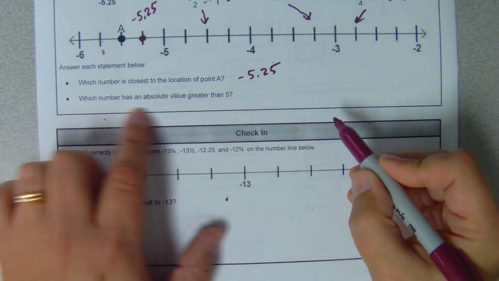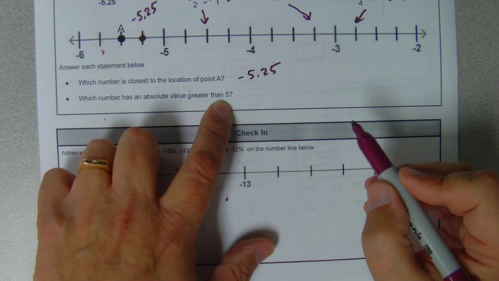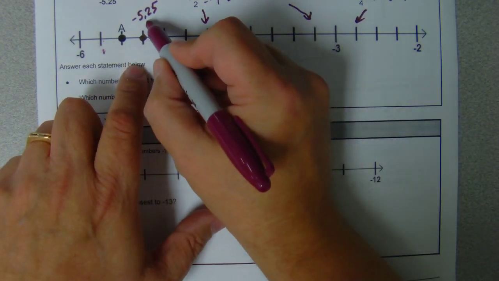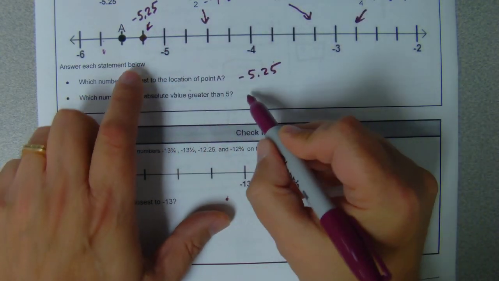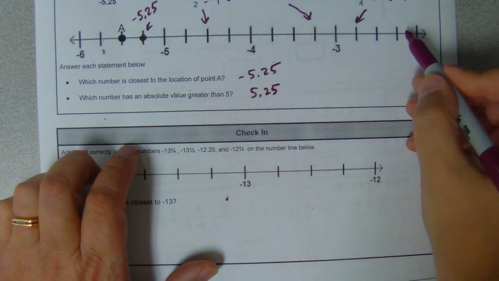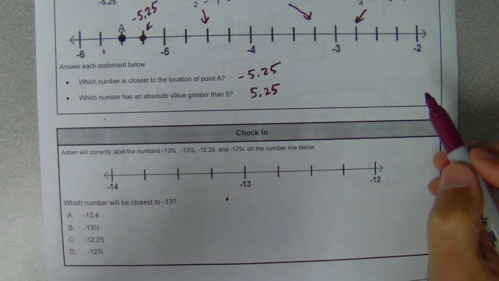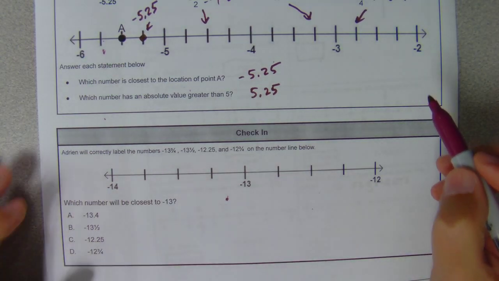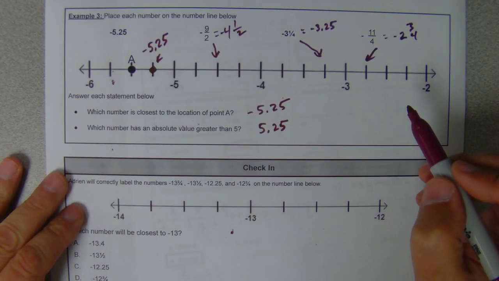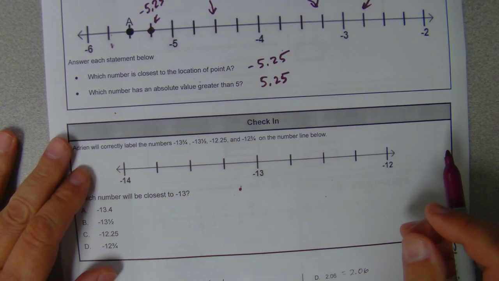Which number has an absolute value greater than 5? Well, it's also this number here, because its absolute value is 5.25. All the other numbers' absolute values are less than 5. Okay, let's do the check-in. And, well, I'm sorry. Those are the numbers I scribbled in while it was off the page. Let's go ahead and do the check-in.